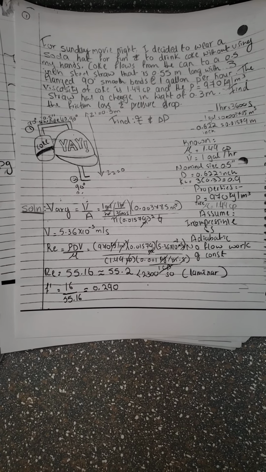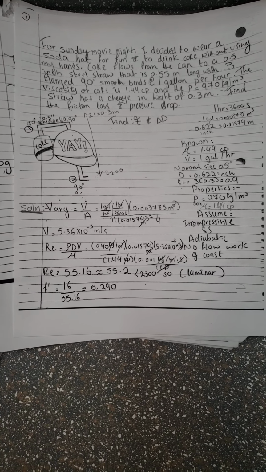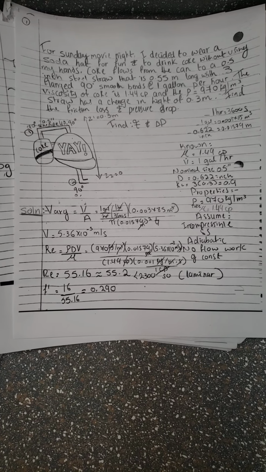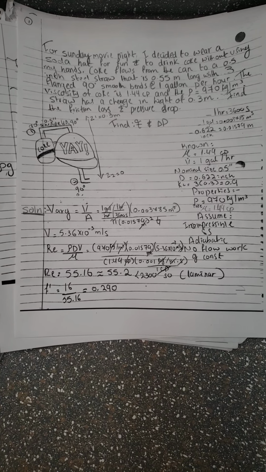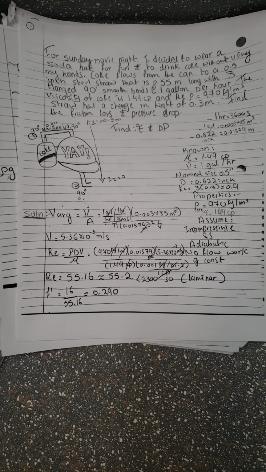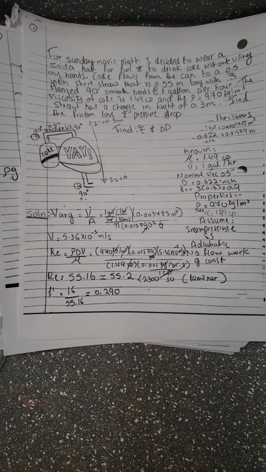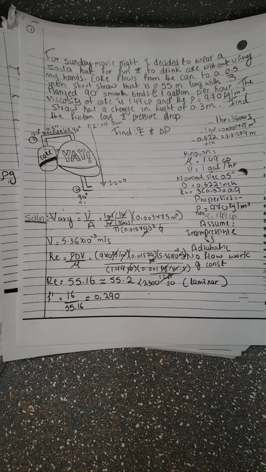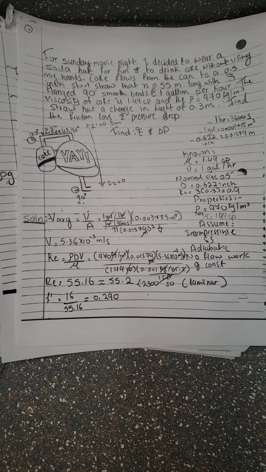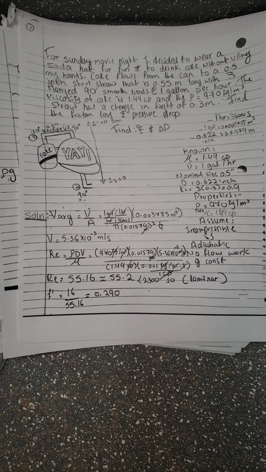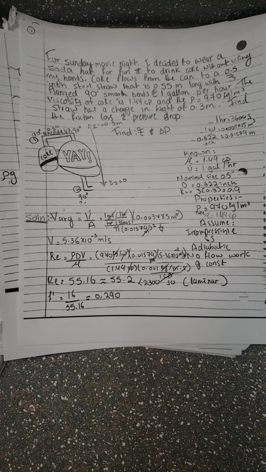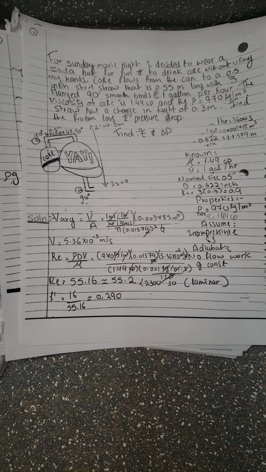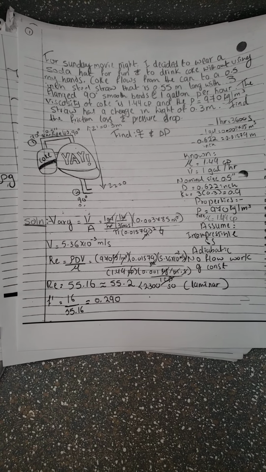Our knowns are viscosity, volumetric flow rate, and nominal size 0.5 inches. We look up Schedule 40 and find the diameter is 0.622 inches. For the loss coefficient, we look up flanged 90-degree smooth bends and see that it's 0.3. Since we have 3 of them, we get 0.9. Properties, we have density of Coke and viscosity of Coke, and we assume incompressible, steady state, adiabatic, no flow work, and constant gravity. So to solve, we need to solve for average velocity.